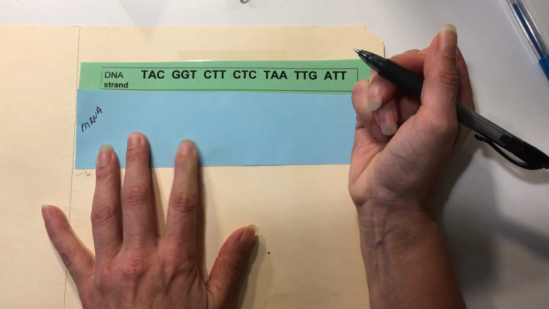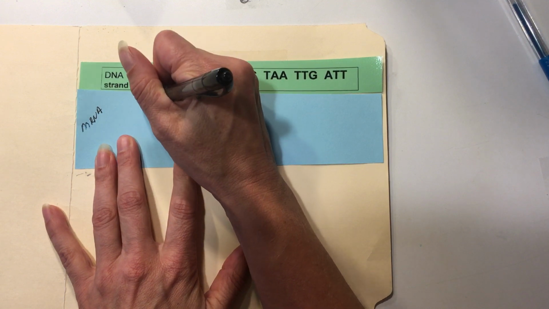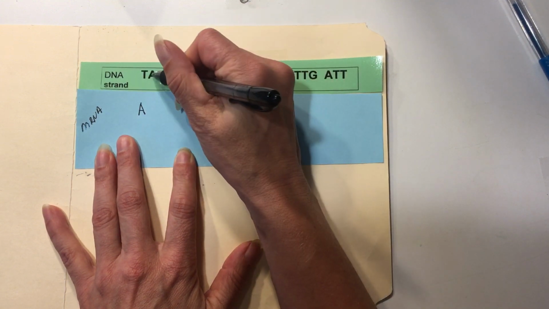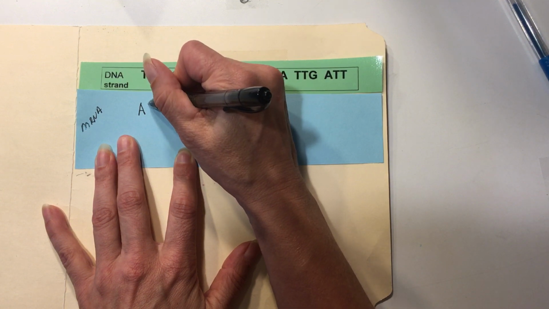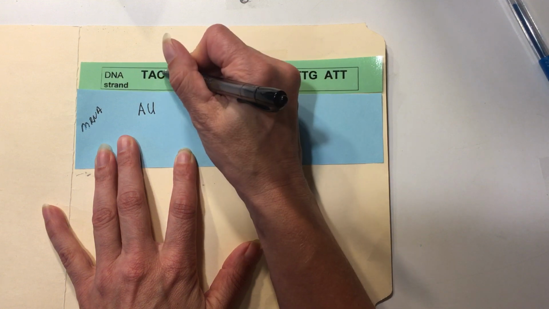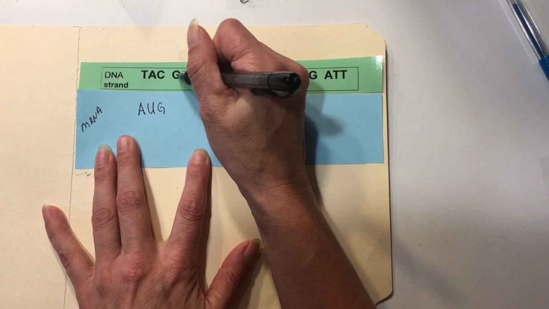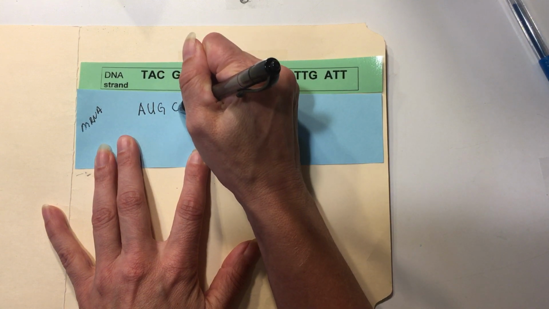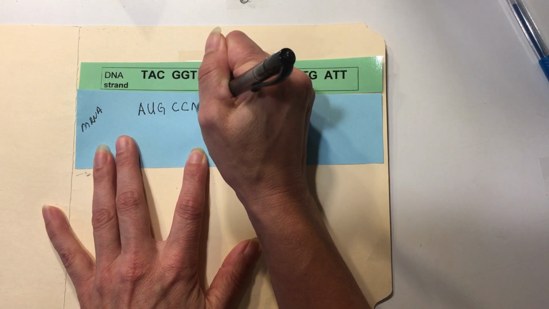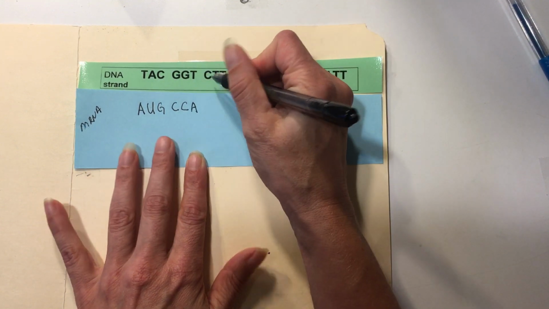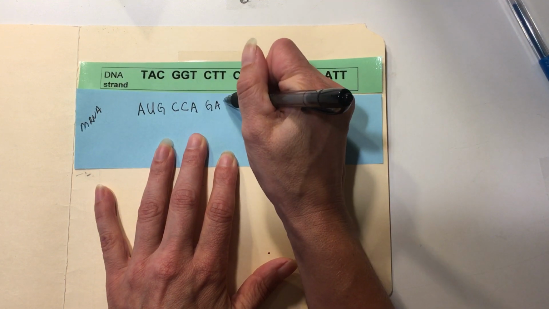So this is going to be our messenger RNA, and we're going to come up with the complementary sequence. T goes with A. A would go with T if this was DNA, but there is no thymine in RNA, so it's going to go AU, and then C is complementary to G. G is complementary to C. G would be complementary to C. T is complementary to A. C is complementary to G. T is complementary to A.